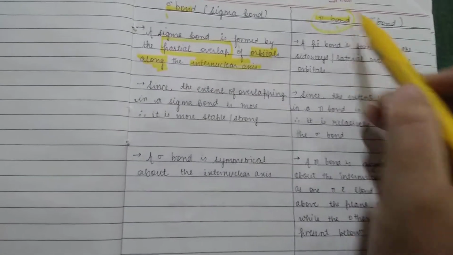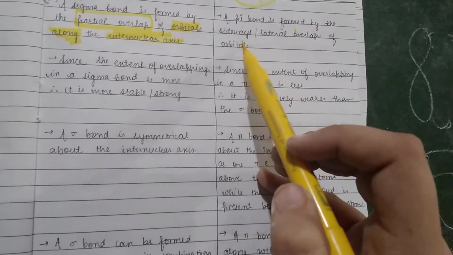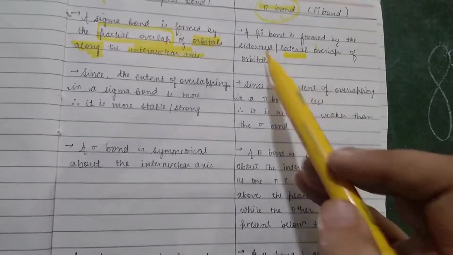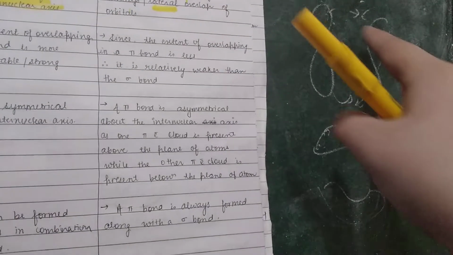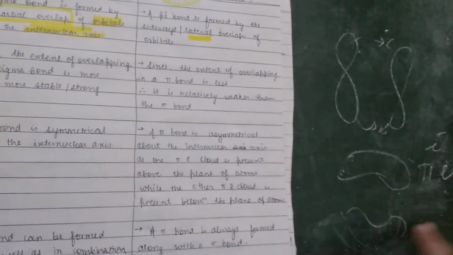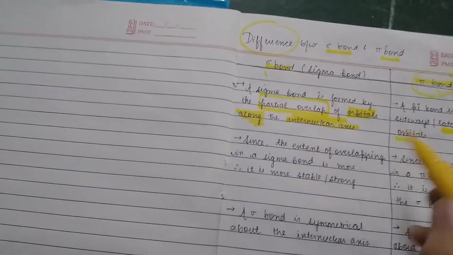The next type of bond is the pi bond. A pi bond is formed by the sideways or the lateral overlap, like just this, okay? Their lateral overlap forms an electron pi cloud of the orbitals.